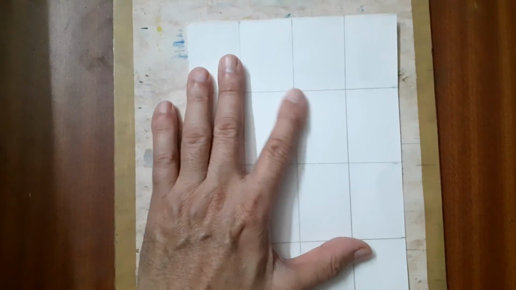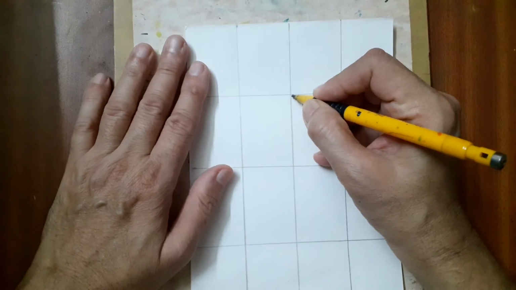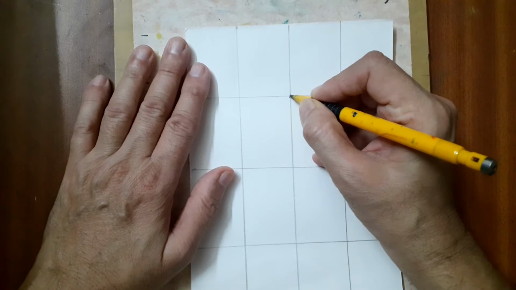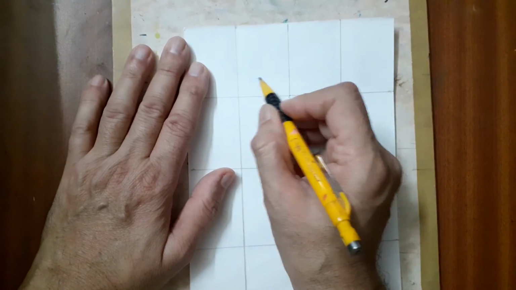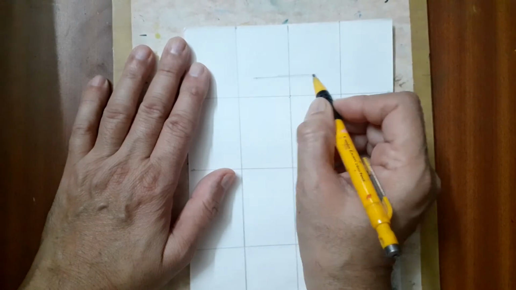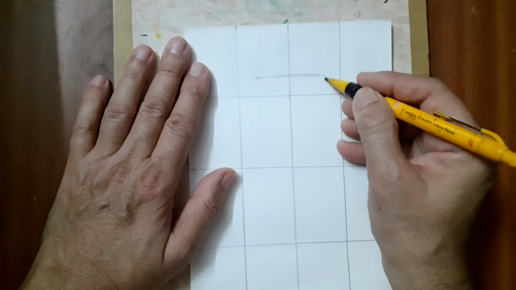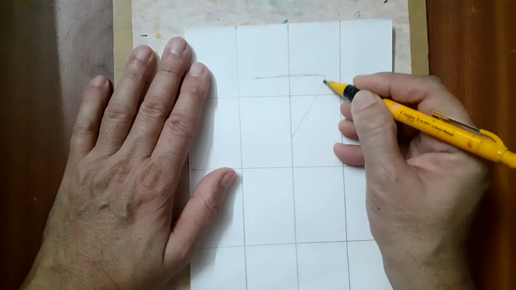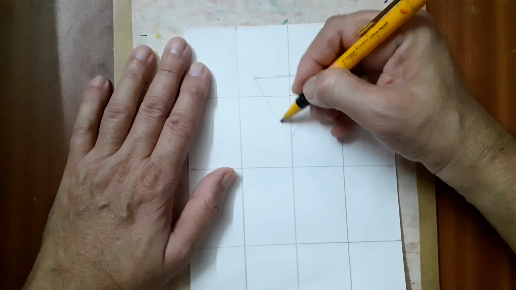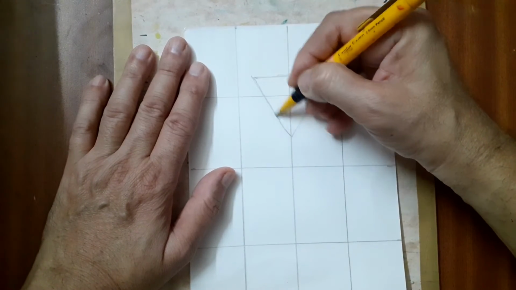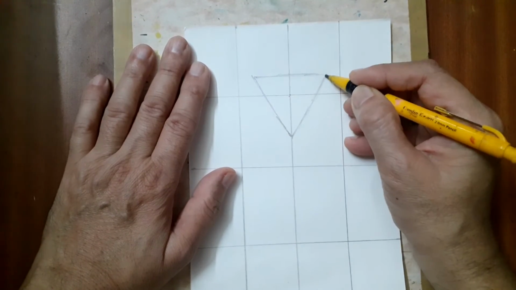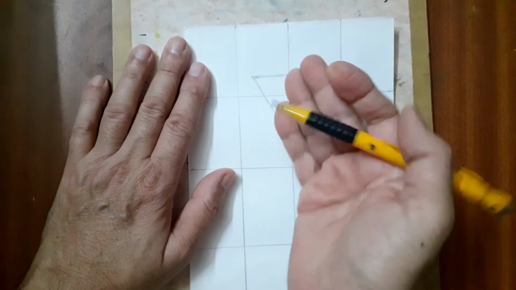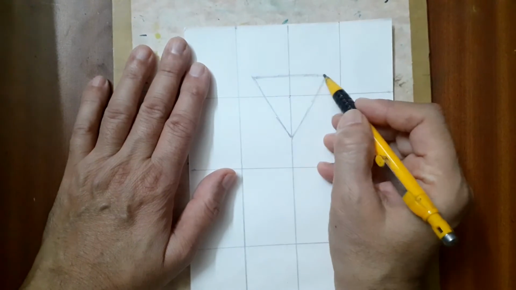And then, starting with this central point, central intersection, we can make with a free hand a triangle. Now this triangle is an inverted triangle. That means the base of the triangle points upwards.